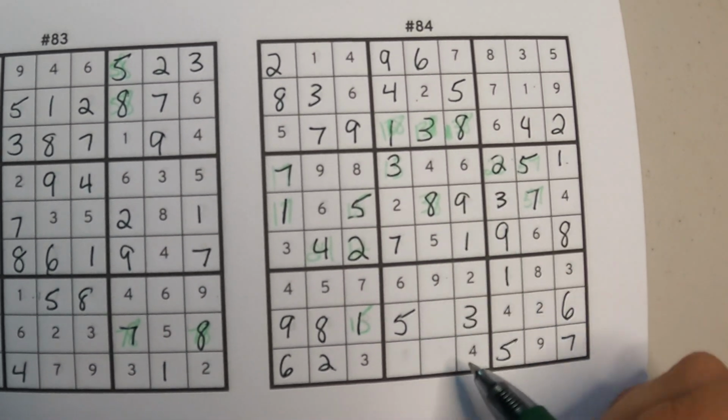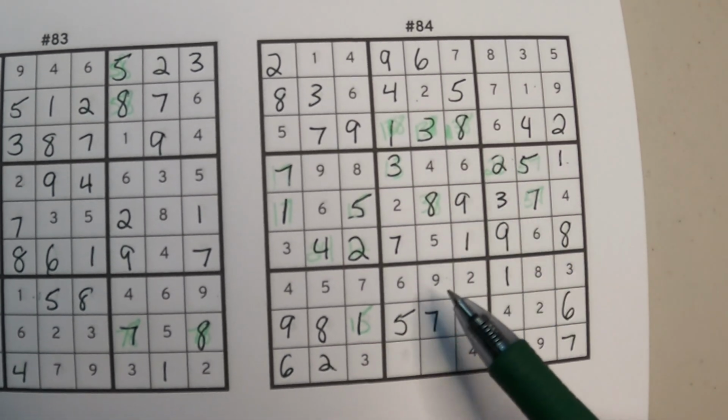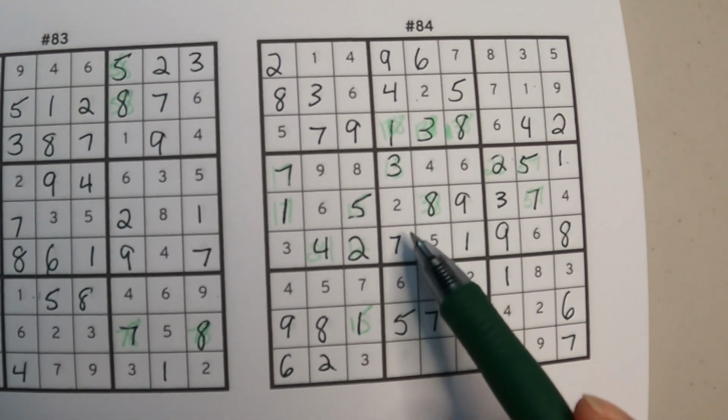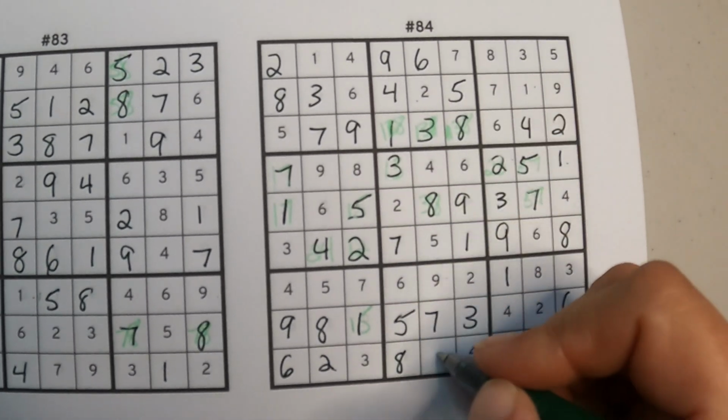Got the 1 and 8 there. So 7. We're missing an 8 here. And this is our 1.